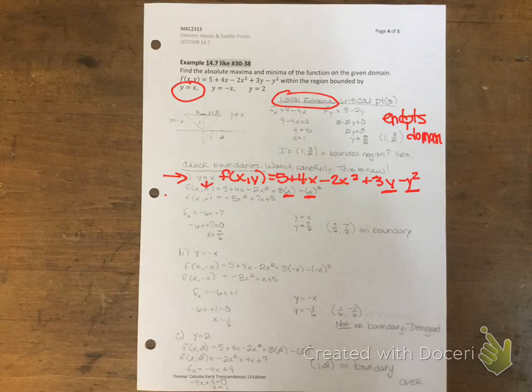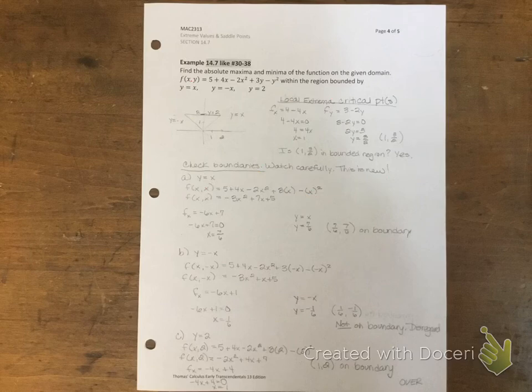Simplifying that gives me this new equation. Next, I'm taking the partial derivative with respect to x of this function, giving me negative 6x plus 7, set that equal to 0 and solve for x. Since y equals x, if the coordinate for x is 7/6, the coordinate for y is also 7/6. Double check that that is on your boundary. Yes, it is. It would be approximately right there. Oh, I missed, but you get the idea.